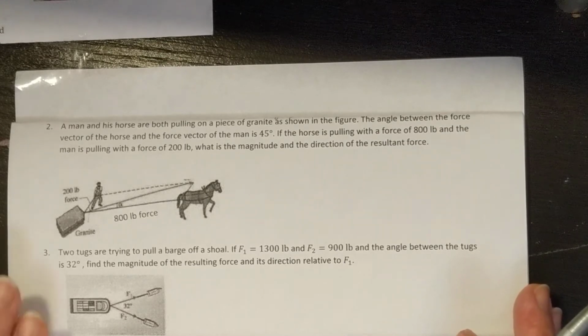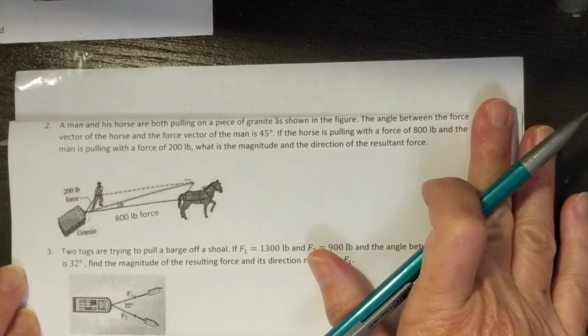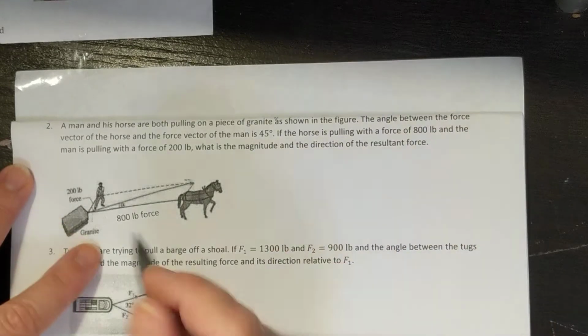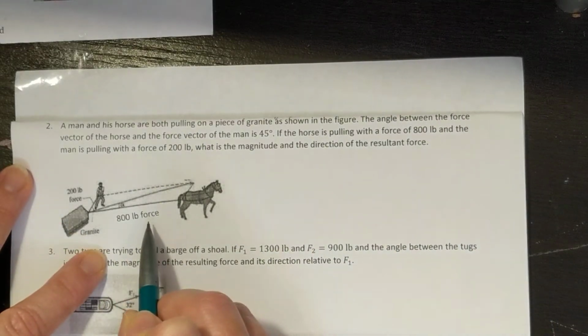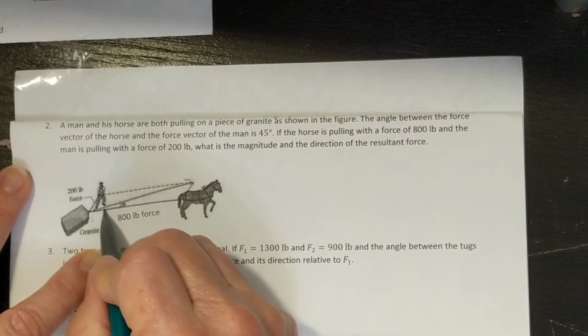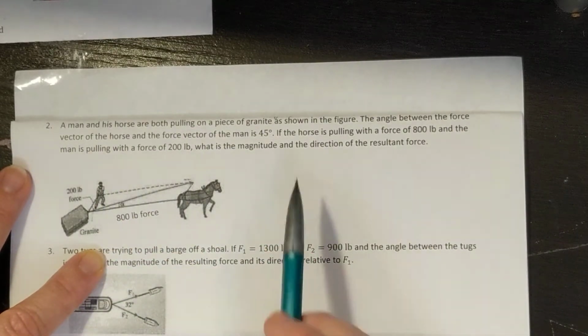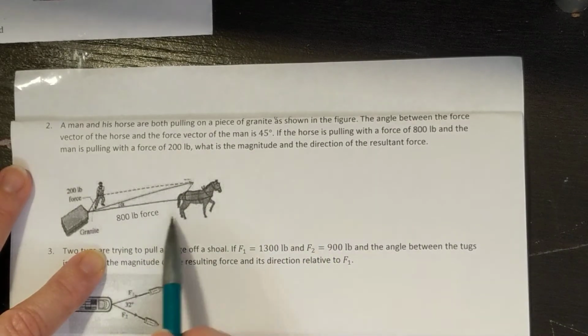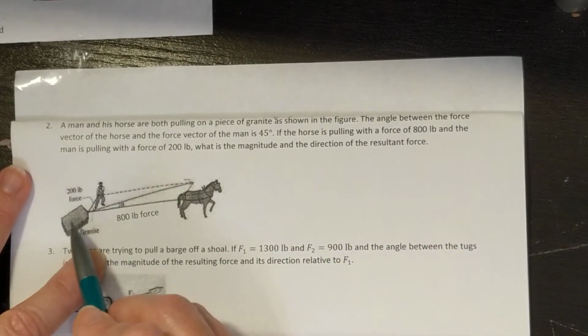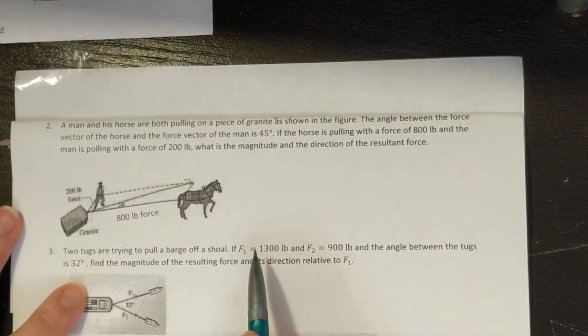You get the point. There's a man and his horse, and they're both pulling on a piece of granite, as shown in the figure. The horse is pulling this way, and the man is pulling this way. The angle between these two forces is 45 degrees. If the horse is pulling with a force of 800 pounds, and the man is pulling with a force of 200 pounds, what is the magnitude and direction of the resultant force?